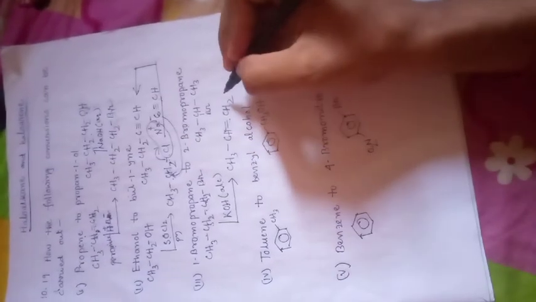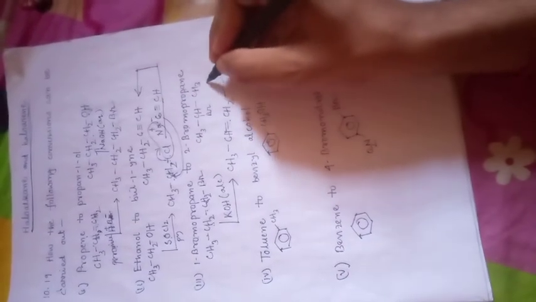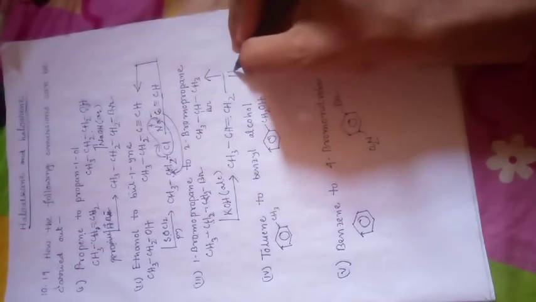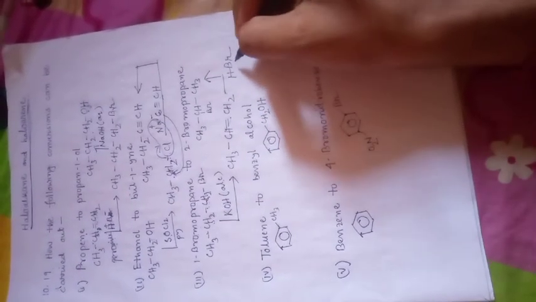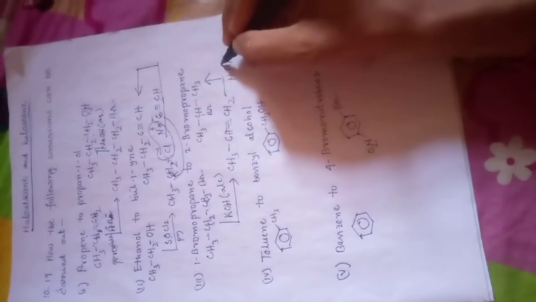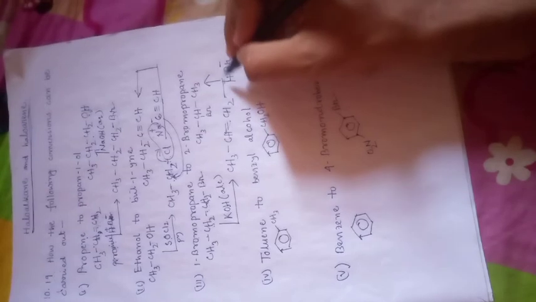Now from this alkene, how will we get an alkyl halide? From the alkene, if we use HBr, that is addition according to Markovnikov's rule. In HBr, the negative part is Br minus, the positive part is H plus.